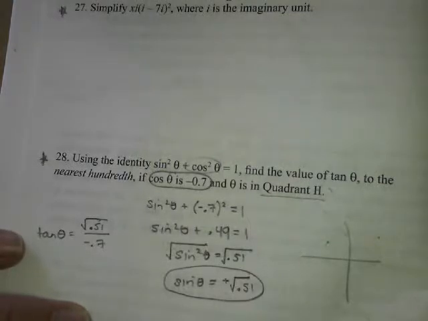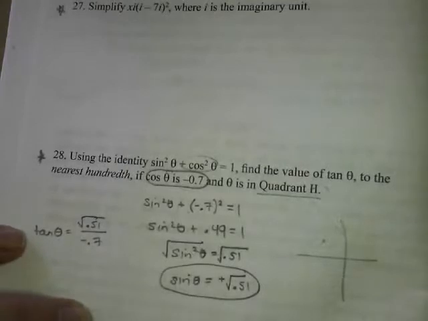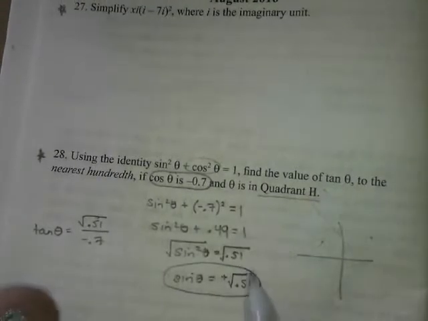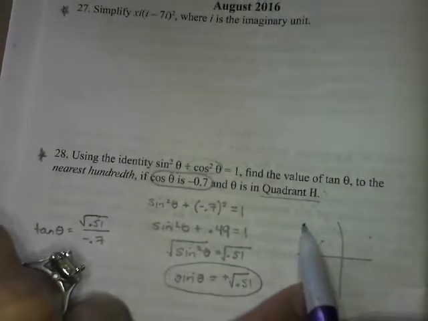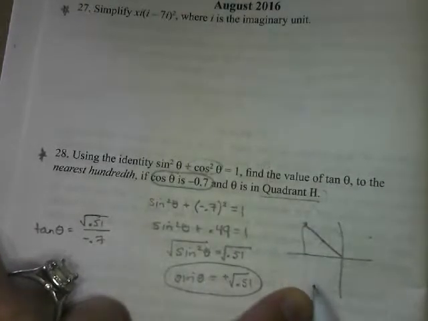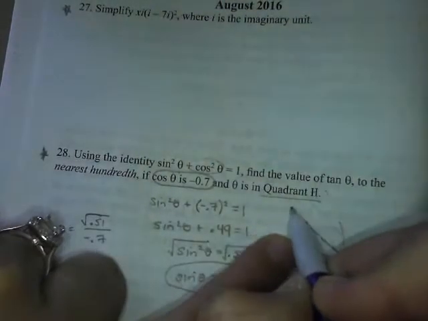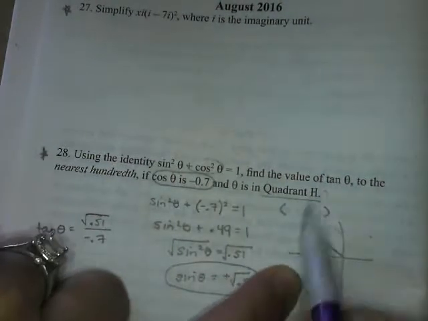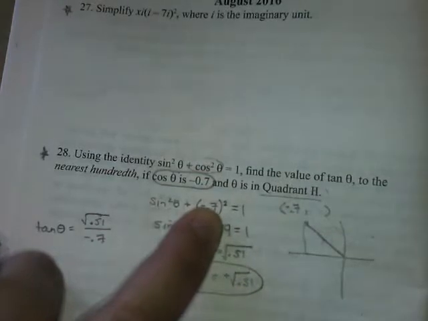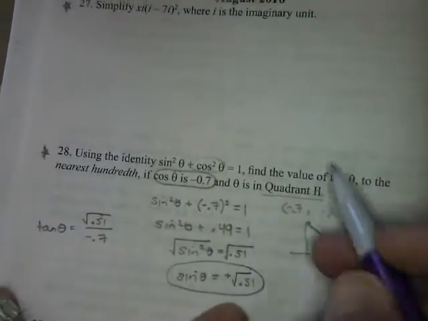If that wasn't fresh on the tip of your tongue, that tangent equals sine over cosine, the other way to do it is, again, your terminal ray is in quadrant 2, draw that triangle. You know that the x-coordinate is the cosine of theta, so negative 0.7 as your x-coordinate, and the sine of theta, we just said, is root 0.51.